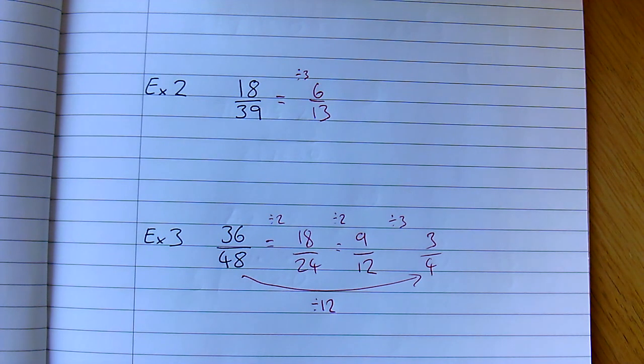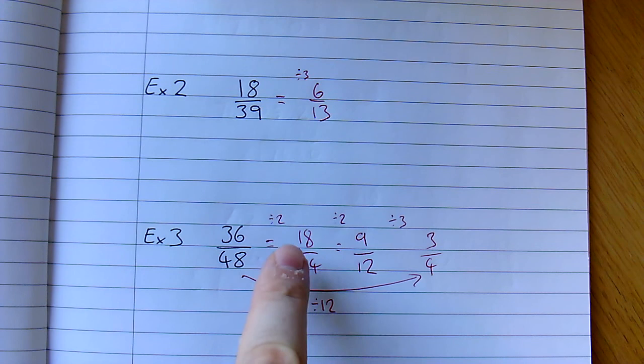Anyway, practice to be had here. It doesn't necessarily matter if you're comfortable doing it step by step, or you'd rather go for the big division. Just work on your accuracy.